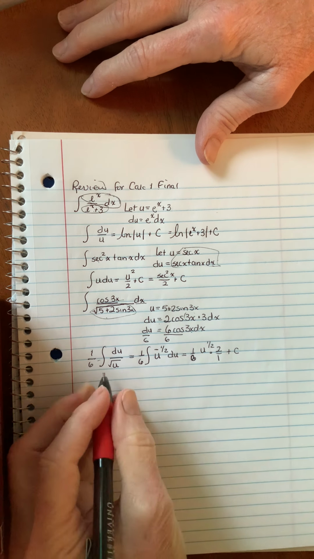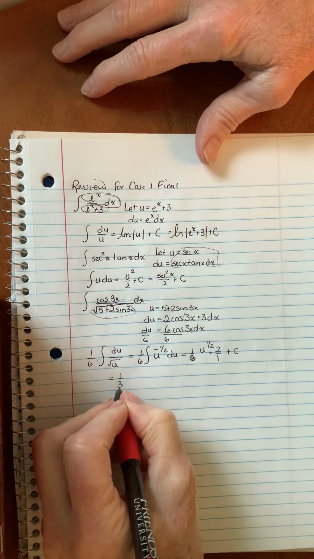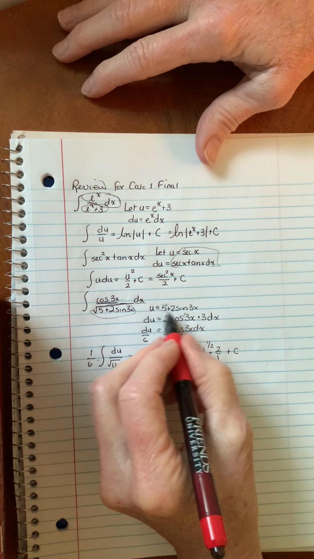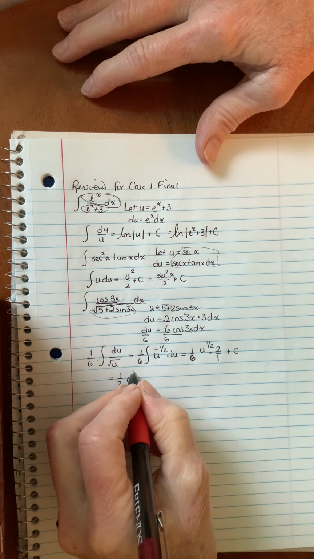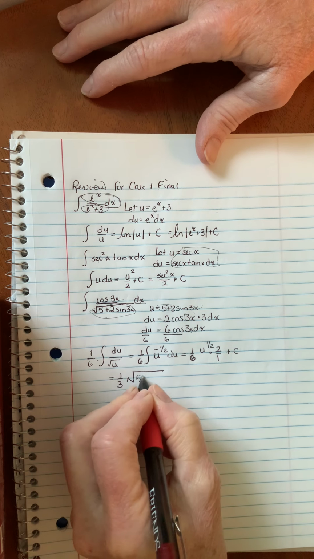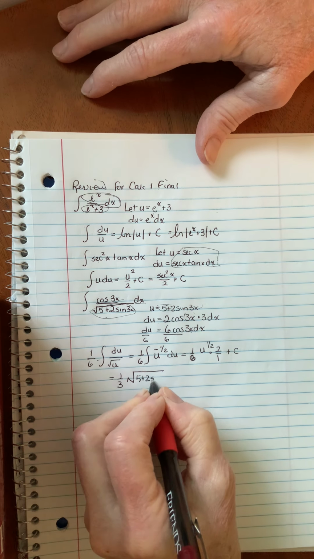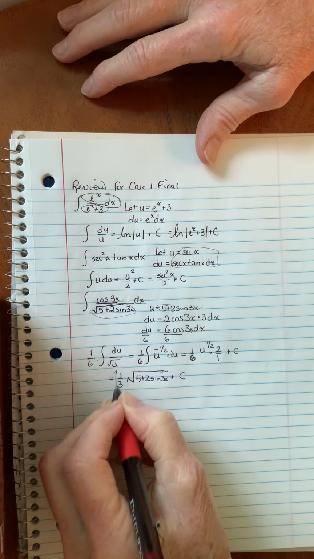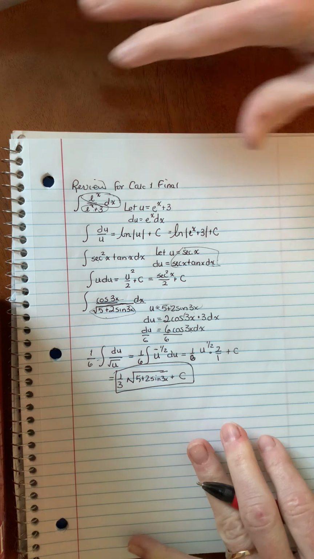So now we've got 2 over 6, which is 1/3. We've got the square root of u. U to the 1/2, square root of u. Well, here's u. So let's back substitute while we're at it. We get the square root of 5 plus 2 sine 3x, then plus c. So there's how our answer will turn out.